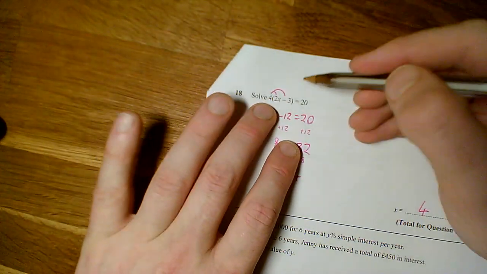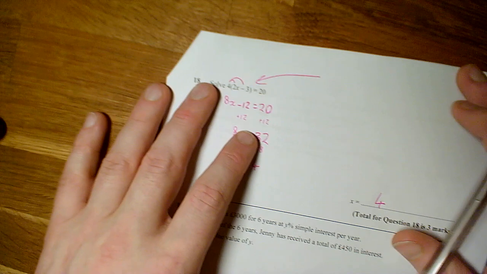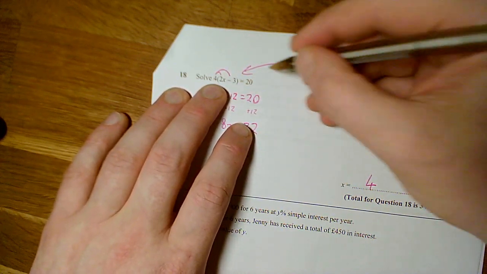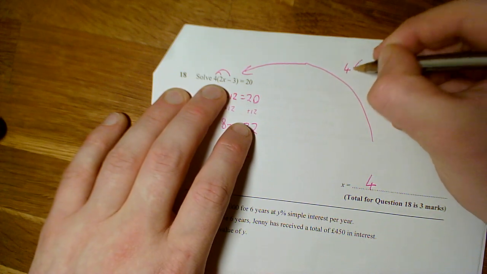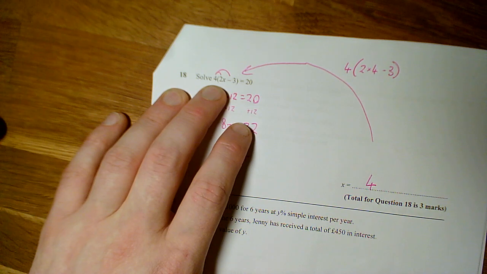Worth checking when you've done these, putting them back into the equation. I checked these on paper 2 and realised that I'd made a mistake, so let's try it. What if x is 4? So then I do 4 lots of 2 times 4, take away 3, and see what that equals.